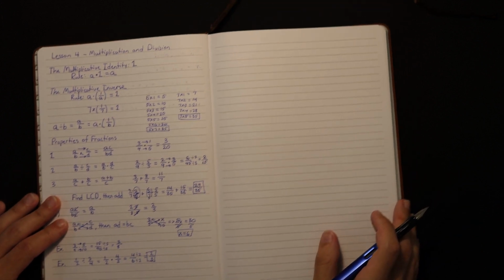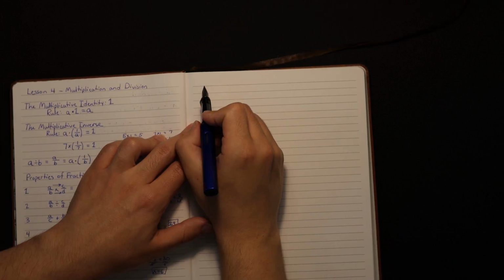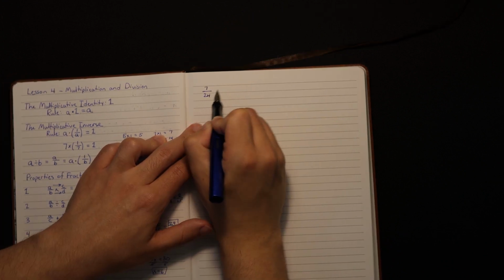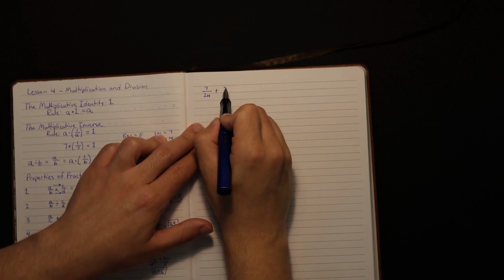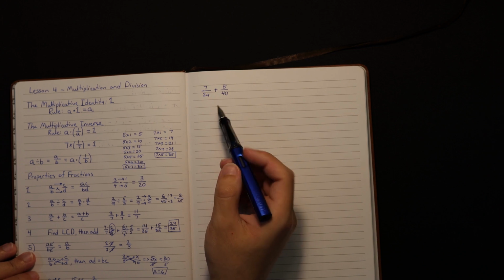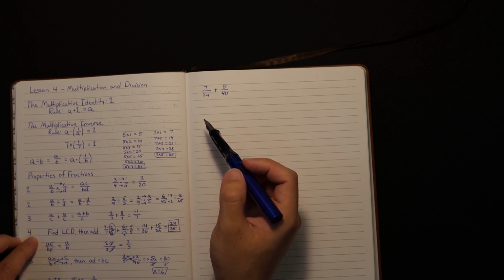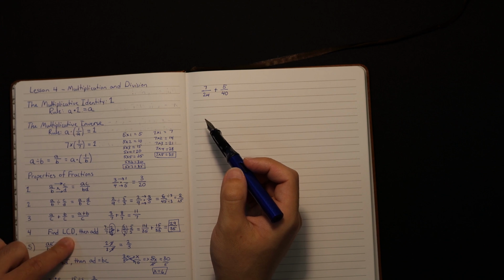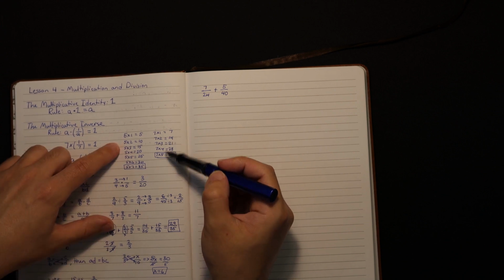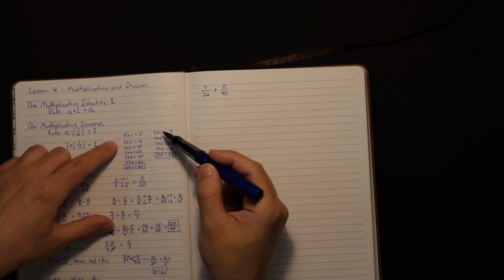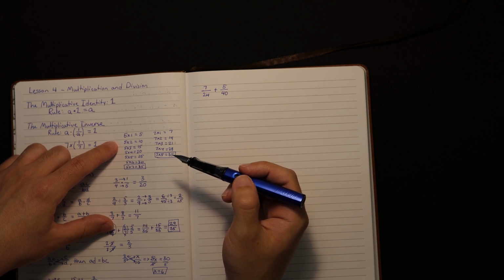Now let's do a slightly trickier example. Let's go ahead and add 7 over 24 plus 5 over 40. Now in doing this, when we added two fractions with different denominators, like in property number 4, we have to find the least common denominator. But if I do this method, I'm going to take a very long time. So there's a different way that we can approach this.